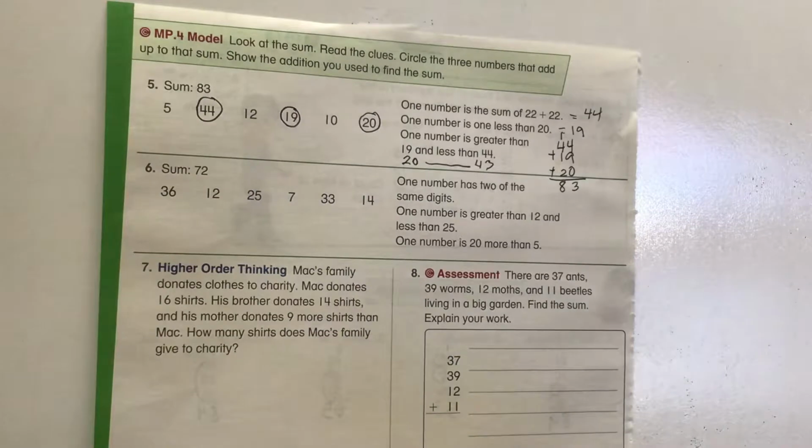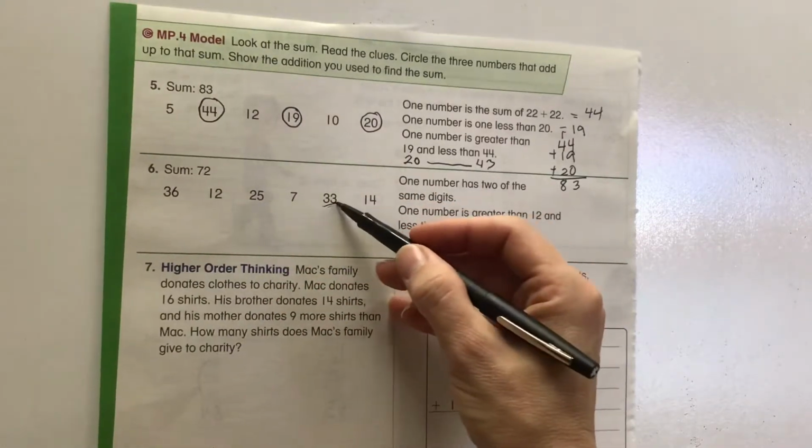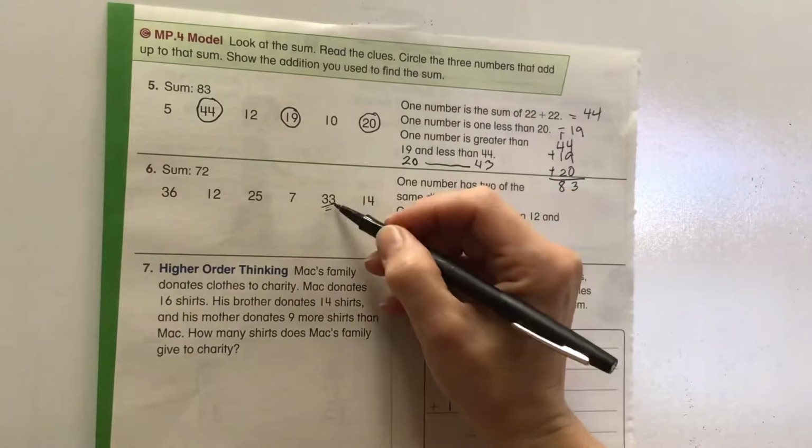Next one, our sum is 72. So we're going to take a look at the clues. One number has 2 of the same digits. So we're looking for 2 digits that are exactly the same. The only one here I see that has 2 of the exact same digits is 33.